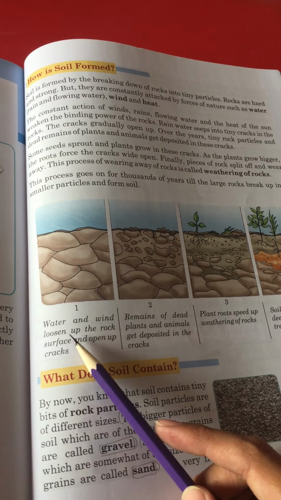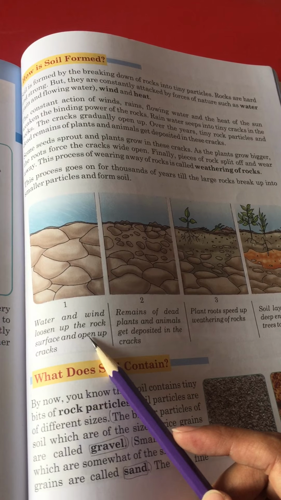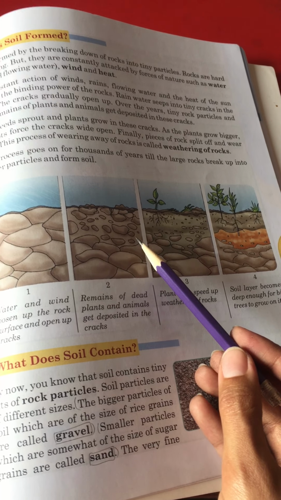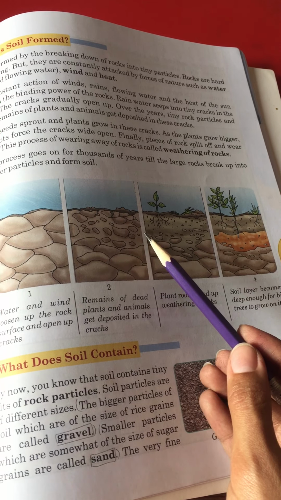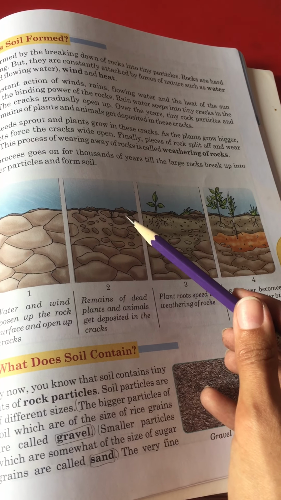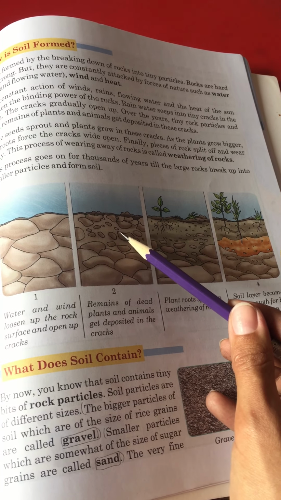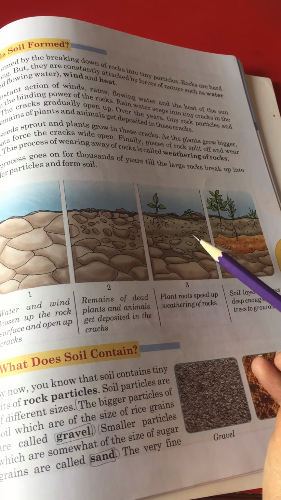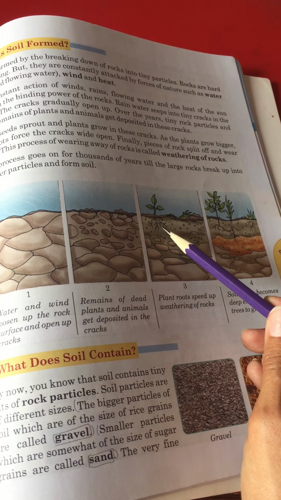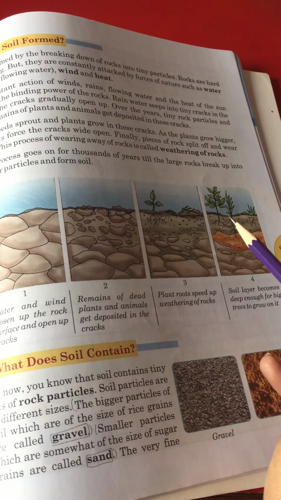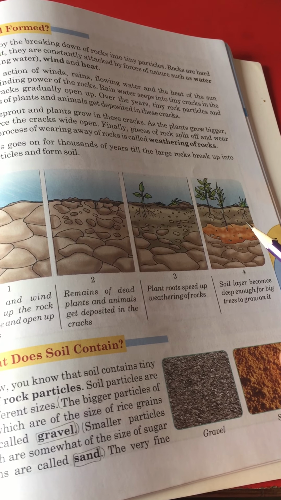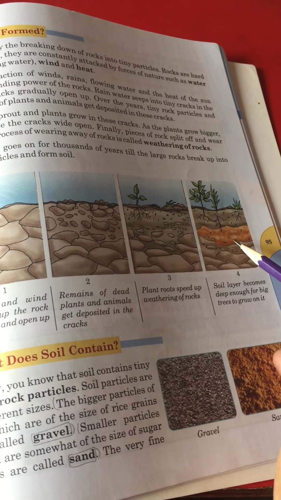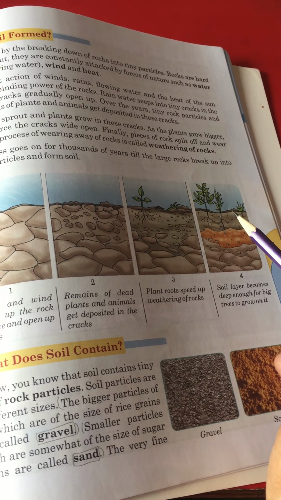When you see here, first, water and wind loosen up the rock surface and open up cracks. Here you see the cracks are opening up. In the second, you see that remains of dead plants and animals get deposited in the cracks. Now plants' roots speed up the weathering of rocks. These roots also cause the weathering of rocks. And then the last one, the soil layer becomes deep enough for big trees to grow on it. In this way, the soil layer will become deep and tall trees can grow on it.